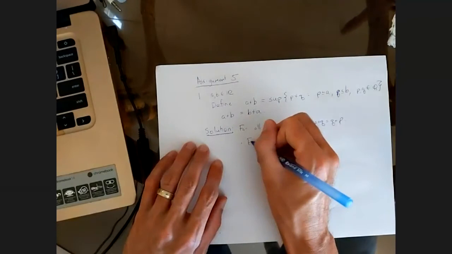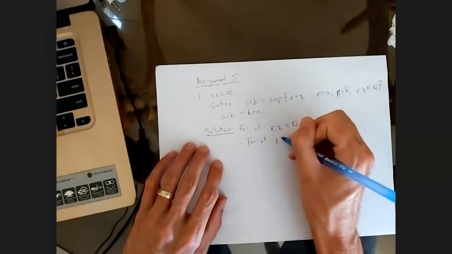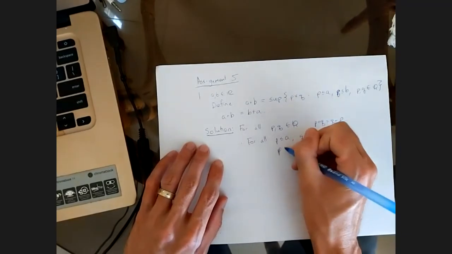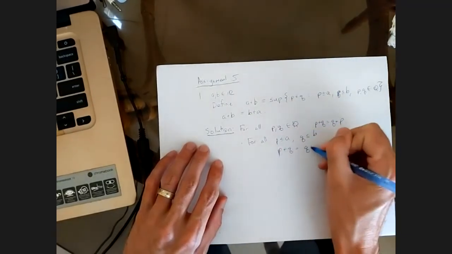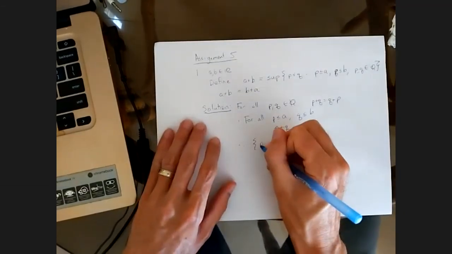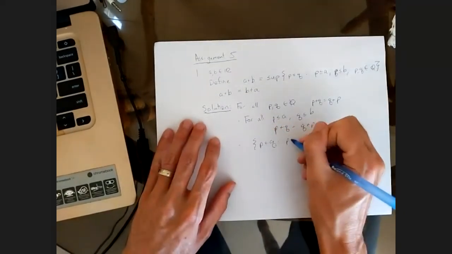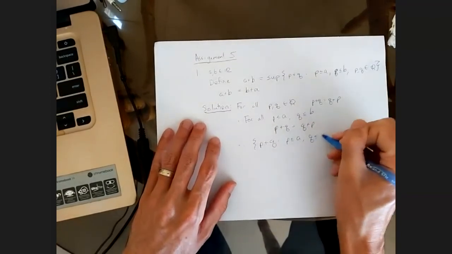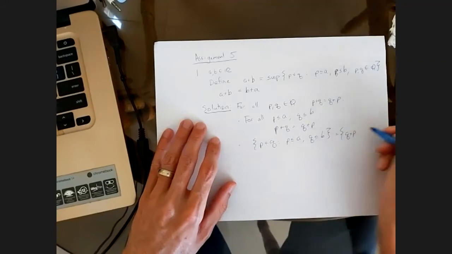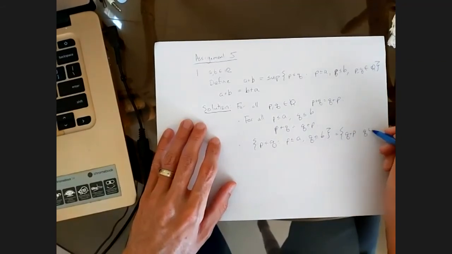Therefore, for all p less than or equal to a, q less than or equal to b, p plus q equals q plus p. And therefore, these two sets are equal; we have this equality of sets.